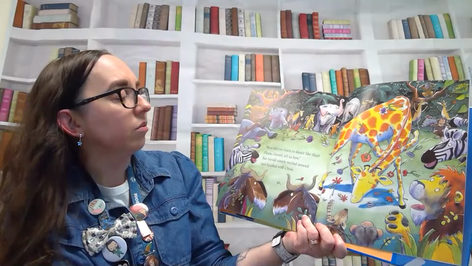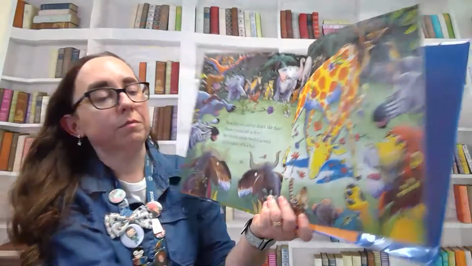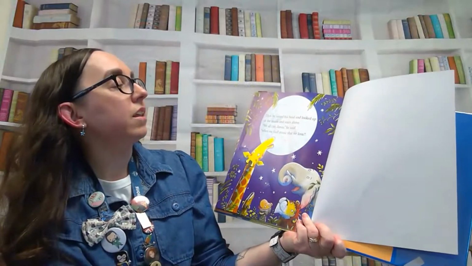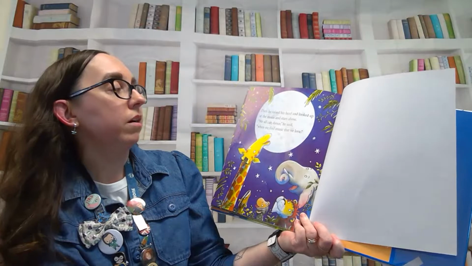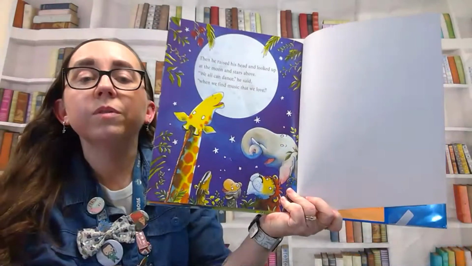How did you learn to dance like that? Please, Gerald, tell us how." But Gerald simply twirled around and finished with a bow. Then he raised his head and looked up at the moon and stars above. "We all can dance," he said, "when we find music that we love."